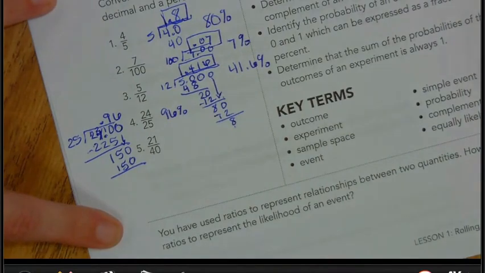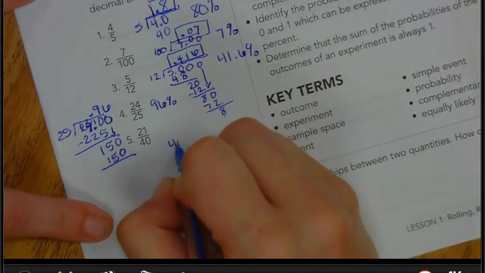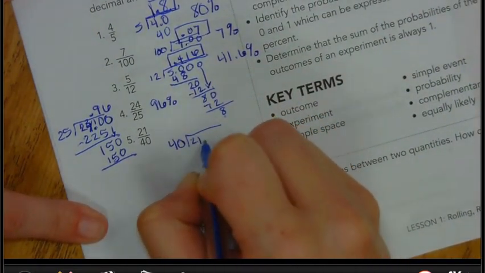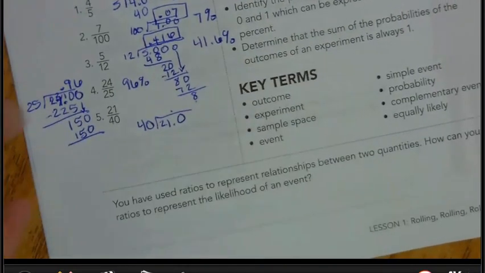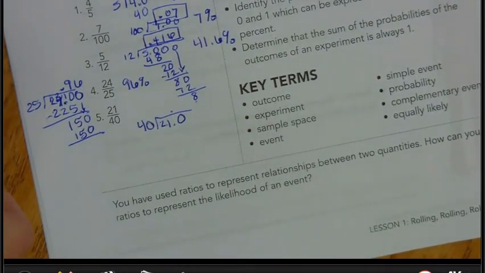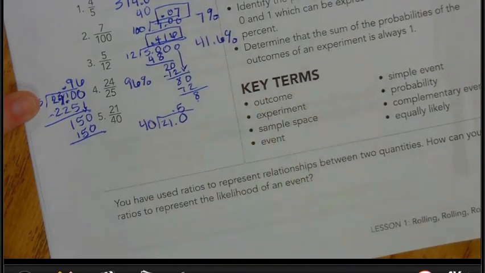And then the very last one, 21 over 40. 40 on the outside, 21 on the inside. Well, it cannot go into there. So how many times can 40 go into 210? Which would be 5.